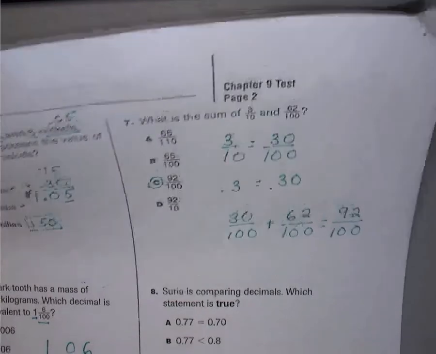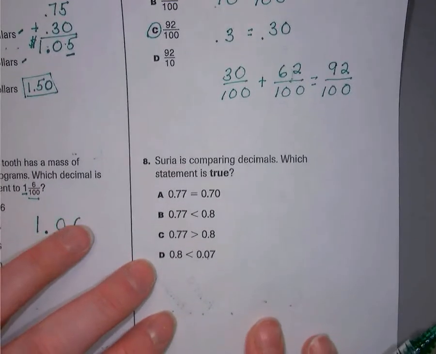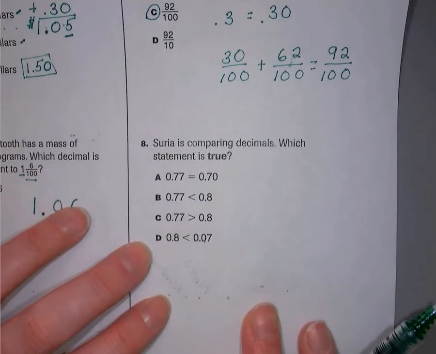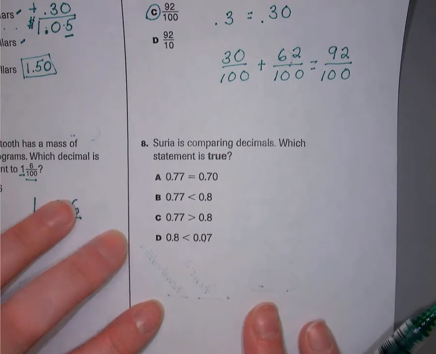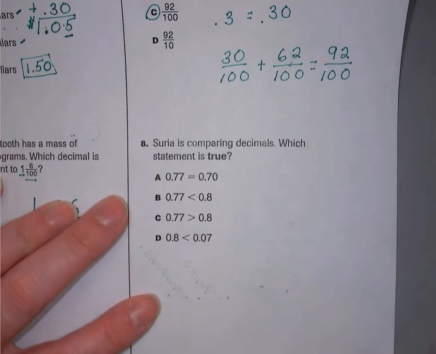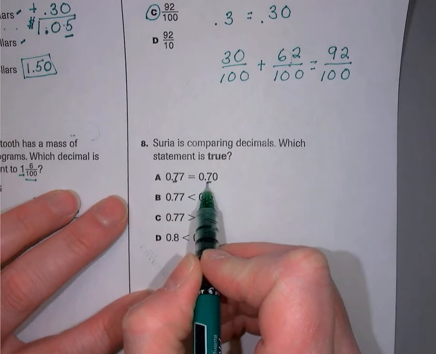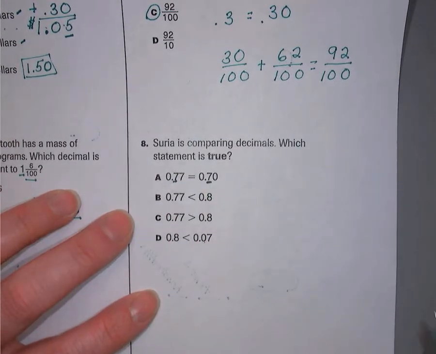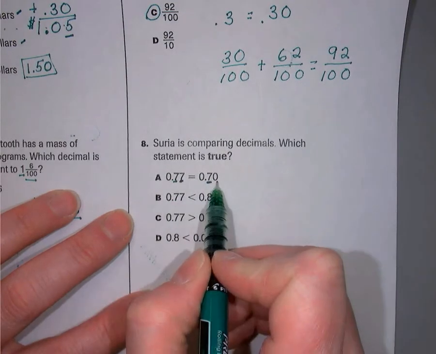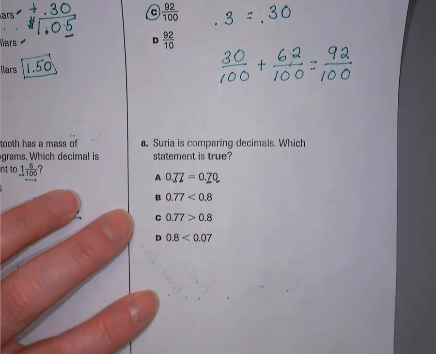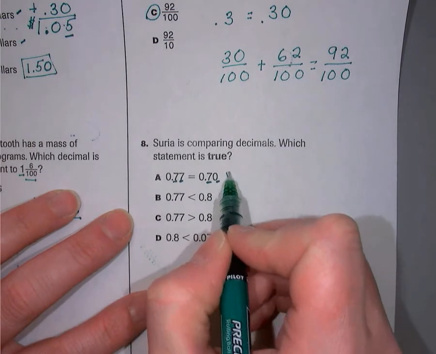Number 8, Sura is comparing decimals. Which statement is true? So if we look at A, we have a 7 in the tenths spot. But when we look at the hundredths, we have a 7 and a 0. So they cannot be equal.